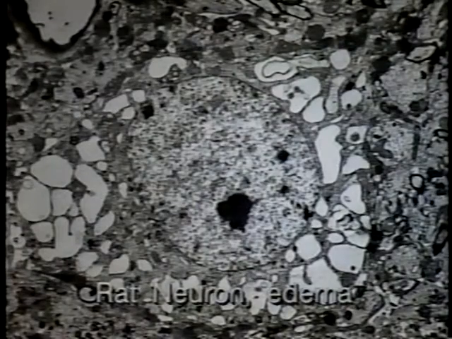The next three slides demonstrate cells damaged by a neurotoxin, trimethyltin. This swollen cell shows changes 48 hours after exposure to the toxic agent. This is the nucleus, and the dark area here is a nucleolus. Surrounding the nucleus are membranes of the endoplasmic reticulum, showing dilatation which resulted from the influx of water.